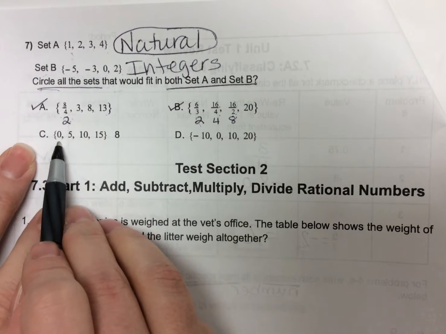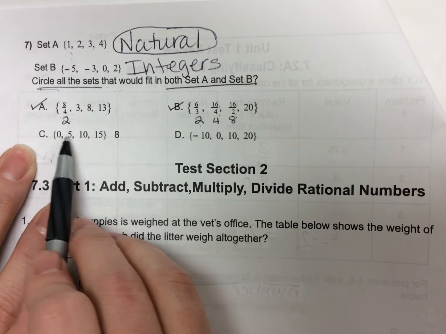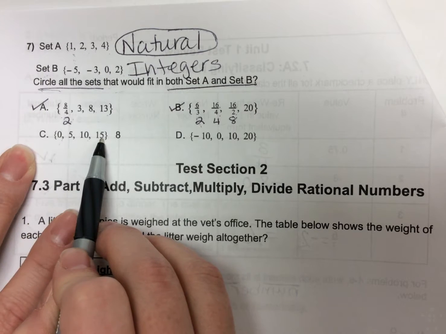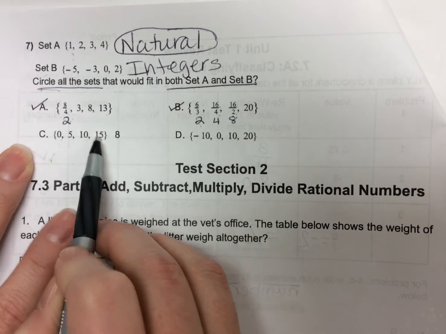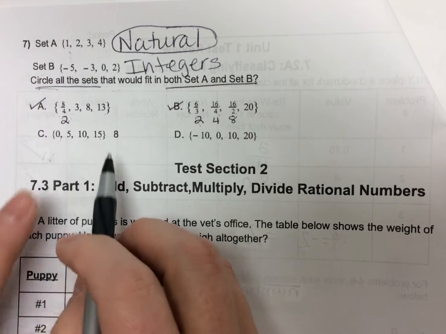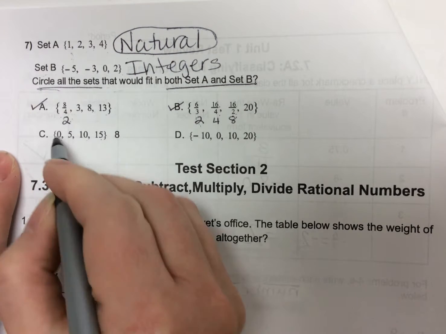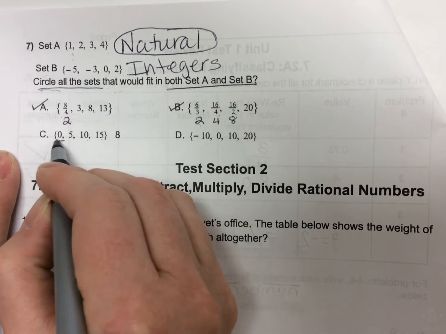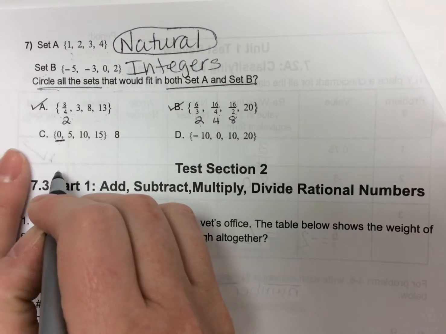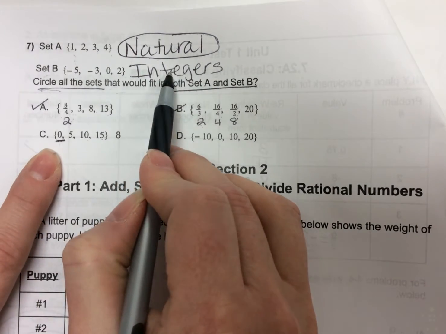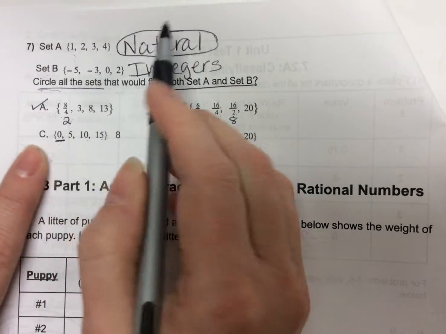Let's look at C. We have 0, 5, 10, and 15. They have to meet natural and integers criteria. All of these are integers, but there's something in here that's not natural, and that is 0. Because there's a 0 there, it only fits the integers classification and not the natural.